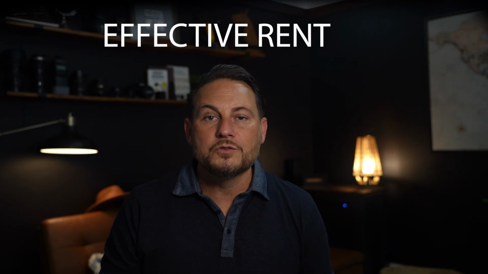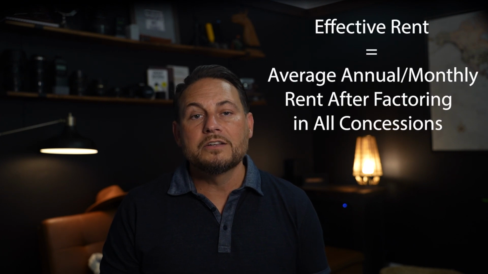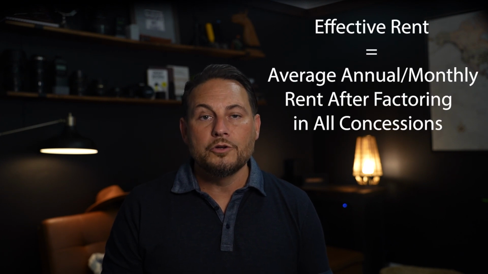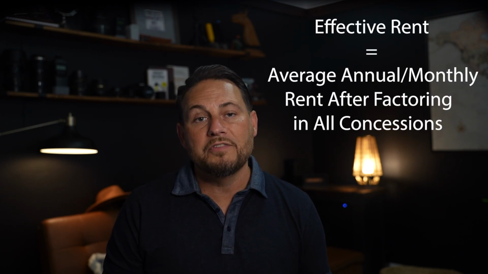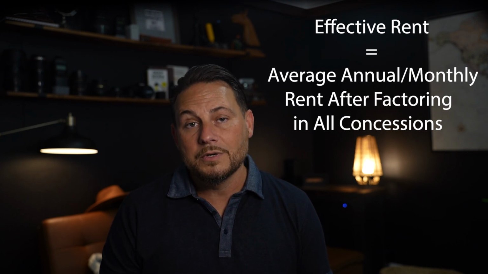Now let's move into effective rent. Just because a lease says $20 per square foot doesn't mean that's the true cost. Leases can have free rent periods, tenant improvement allowances, step-ups in rent, and more. Effective rent is the average annual rent you pay over the lease term after factoring in all concessions, and it accounts for the time value of money as well.